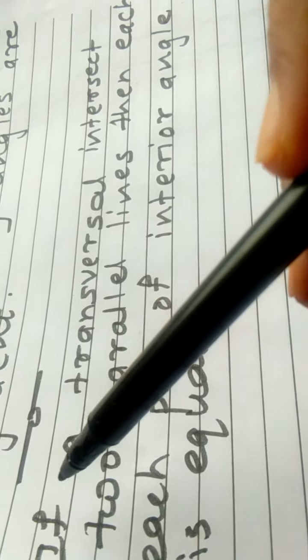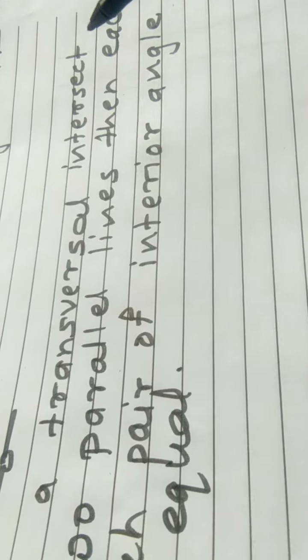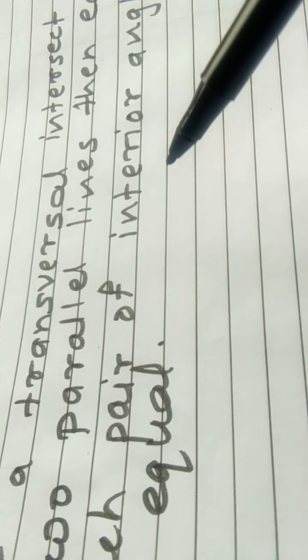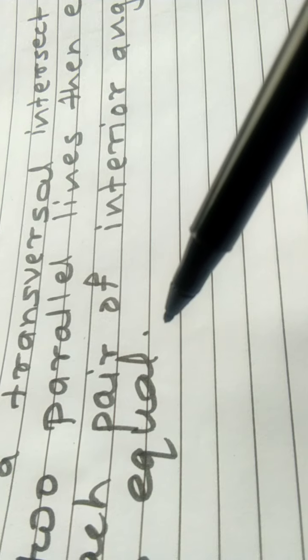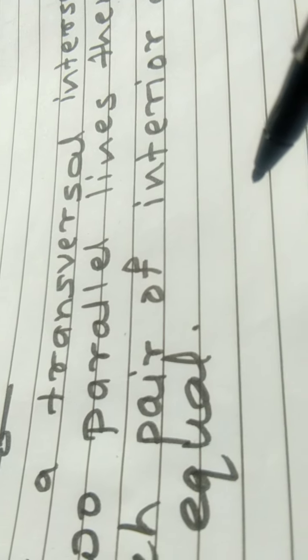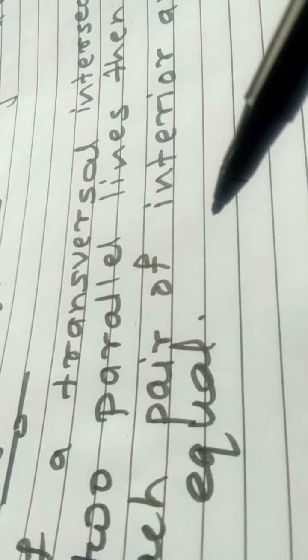This is also a very important result. See the result: if a transversal intersects two parallel lines, then each pair of alternate angles is equal, or the angles are congruent. One was about corresponding angles, second about alternate angles.